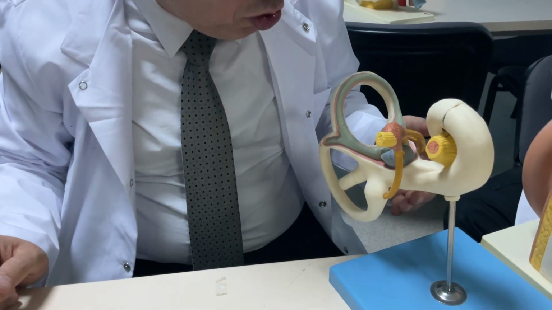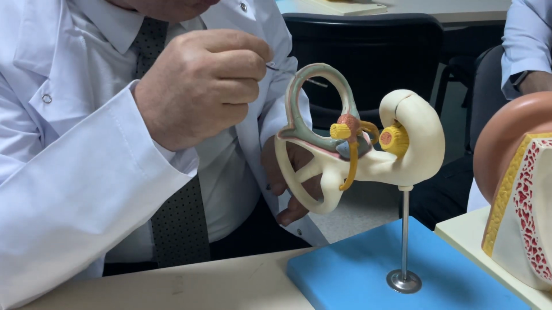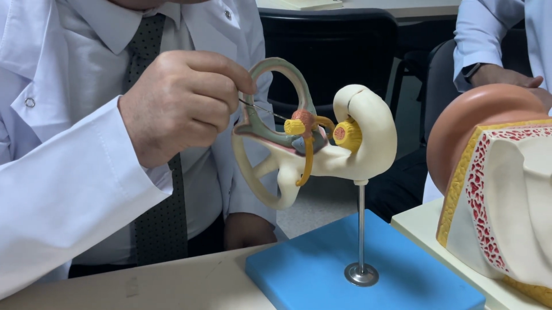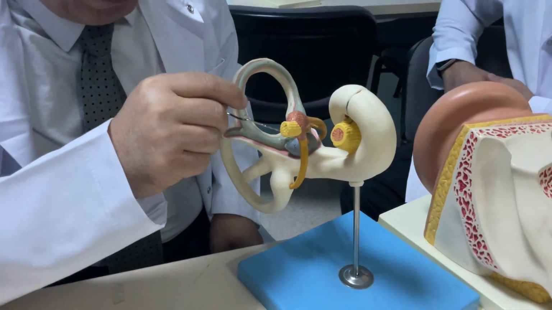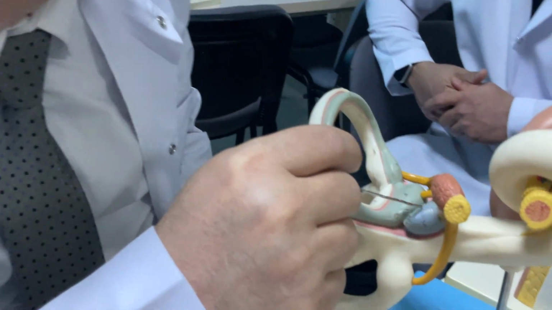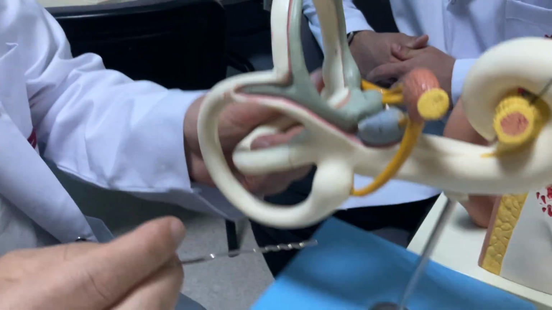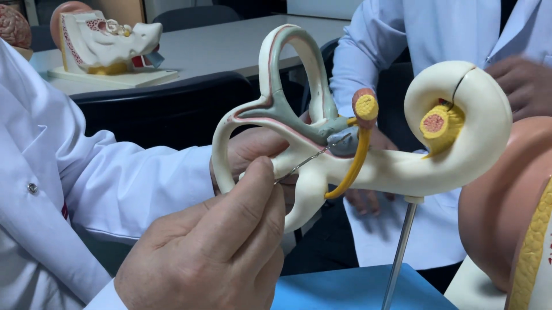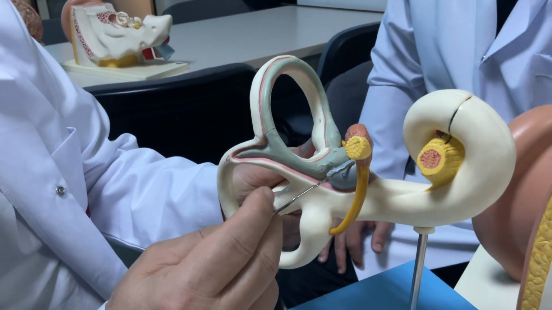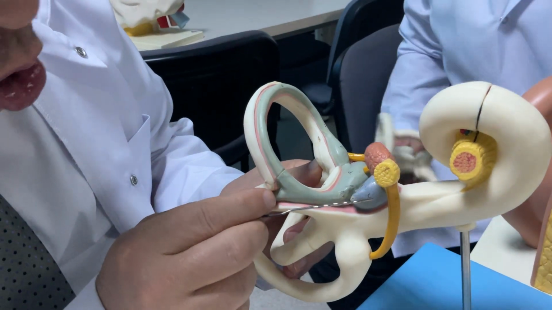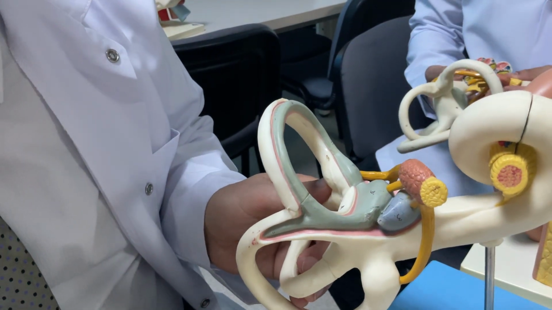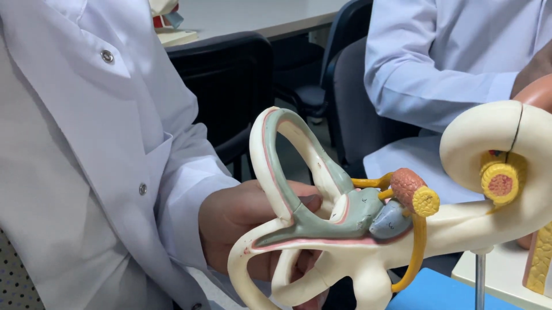Inside the vestibule, posteriorly we have the utricle, and anteriorly you have the saccule. This is the saccule.